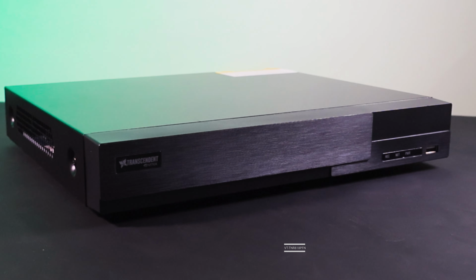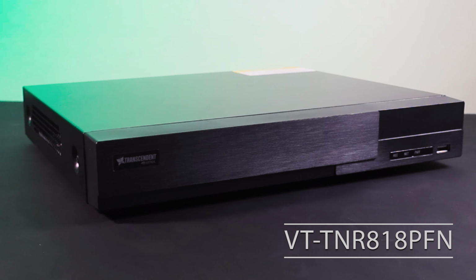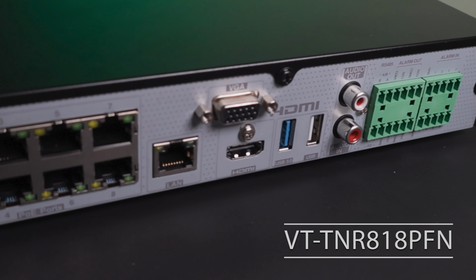Hi, in this video, we're going to be showing how to set up auto tracking in Vitek's Transcendent software. We'll be using the VT-TBTZ23HRAN-APNS camera, as well as the VT-TNR818PFN NVR. Let's get started.